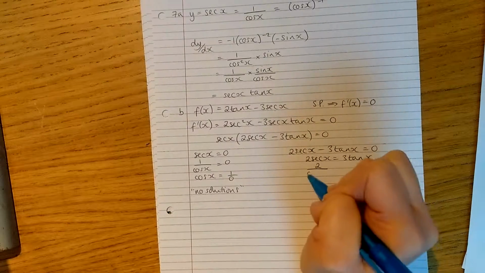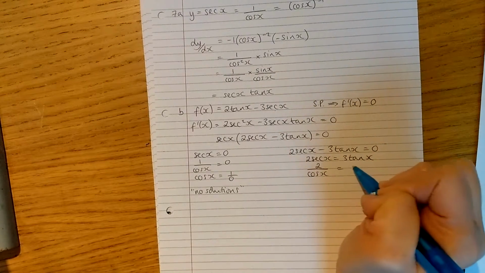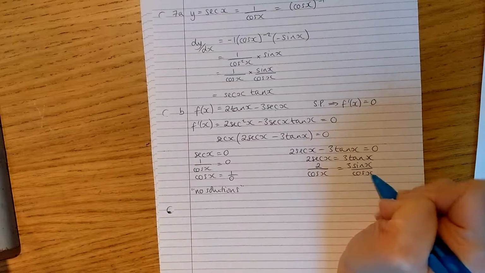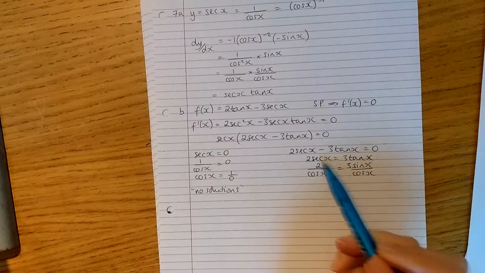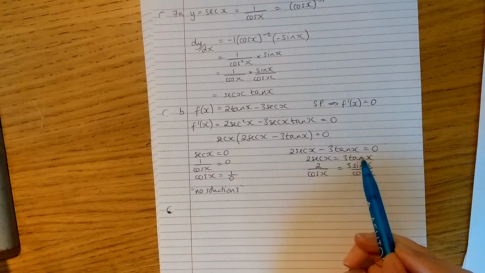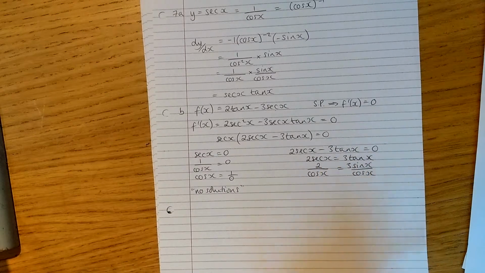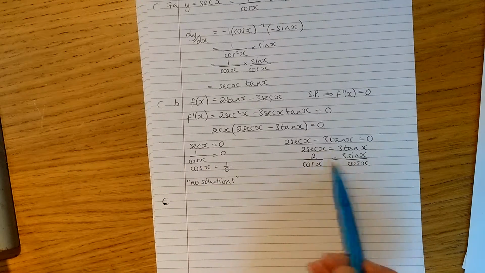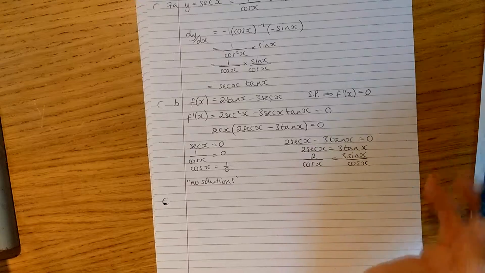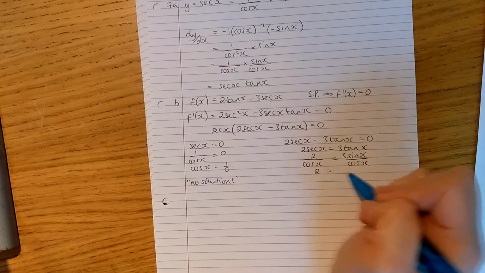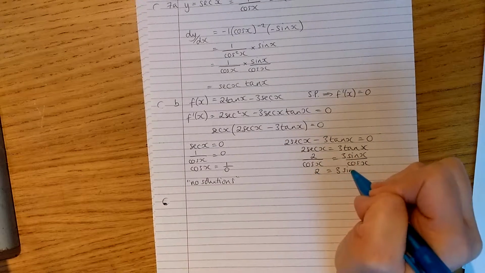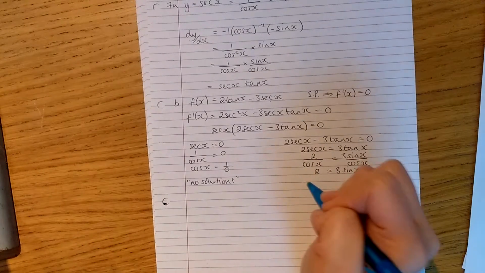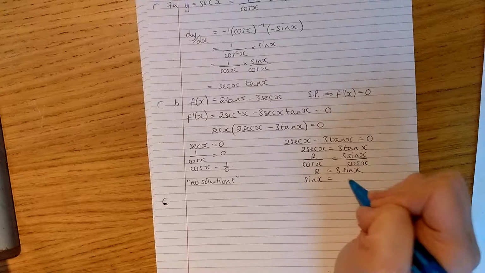So 2 over cos x equals 3 sin x over cos x. Just splitting it into coses and sines there. Now I know that cos x has no solutions. I'm going to multiply through by cos x, and that gets rid of that cos x on the bottom of the denominators there. So I get 2 equals 3 sin x. So then sin x equals 2 over 3.